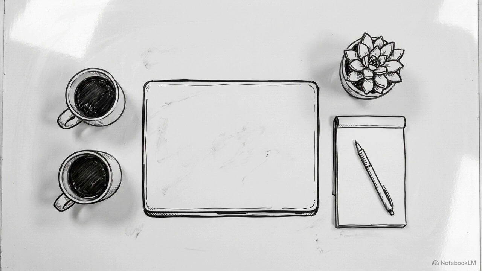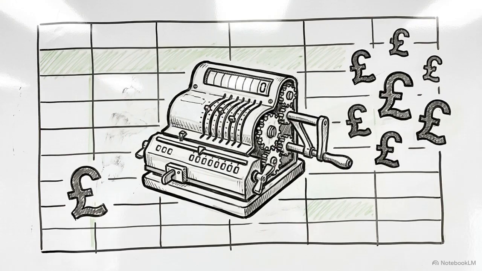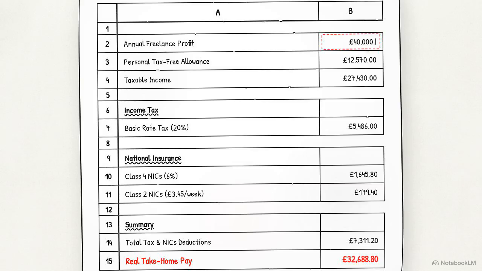By the end of this 6-minute tutorial, you are going to build a custom automated Excel calculator for the 2026 to 2027 tax year. Take a look at the system we are about to build. If your estimated profit jumps from £40,000 to £45,000, you only need to change a single cell. The spreadsheet instantly recalculates your exact tax burden and your real take-home pay.